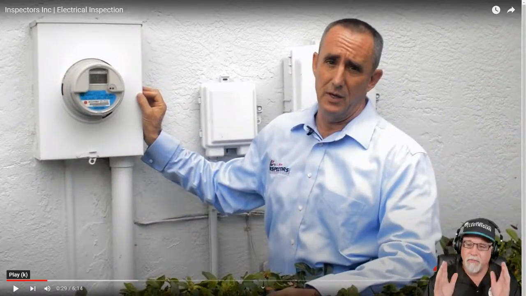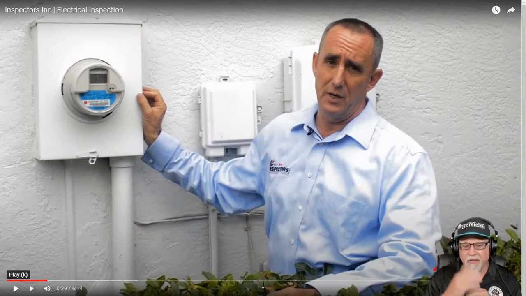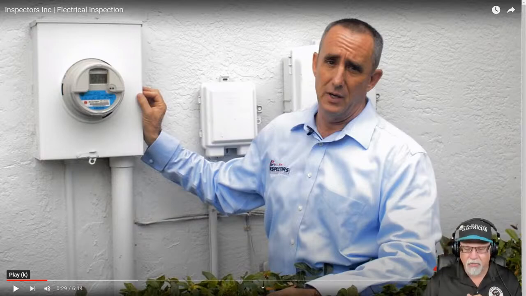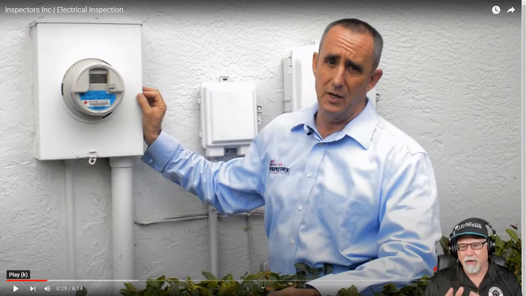Okay, so that is correct. So when you look at this meter, it potentially is fed down and over to a transformer. That's called a service lateral.